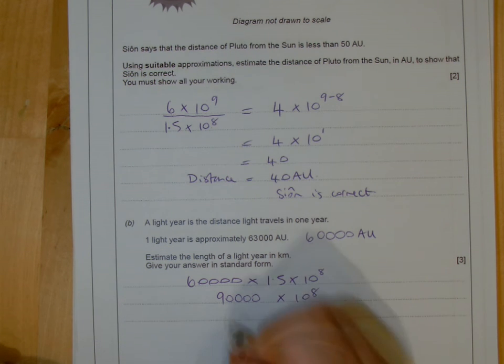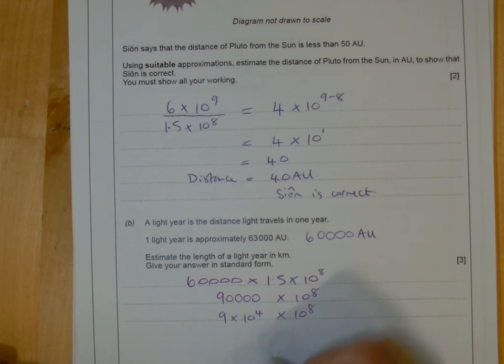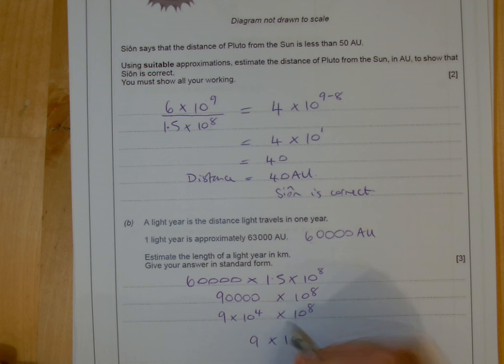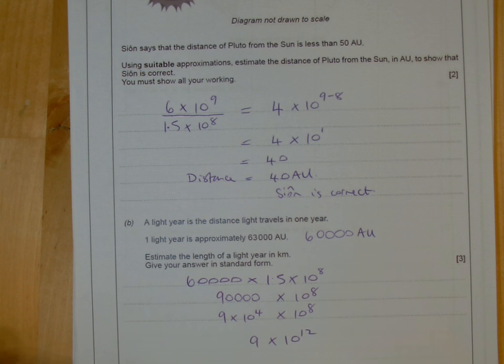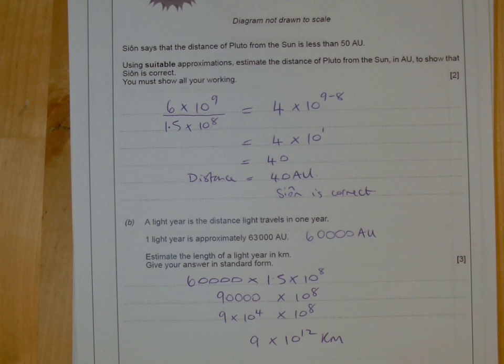Write this in standard form then. So we've got 9 times 10 to the power of 4. That's what that would be in standard form. The decimal point moves 4 places. Times 10 to the power of 8. And then we can put these together. Again, using rules of indices, when you're multiplying, you add the powers, don't you? So we get to the power 12 there. And there's our distance in kilometers.